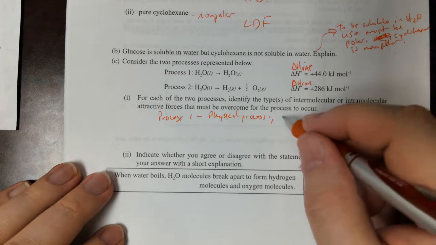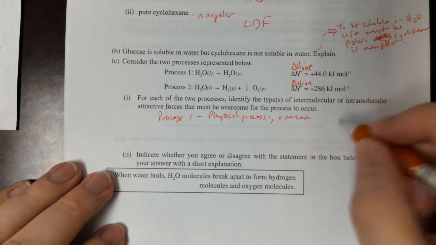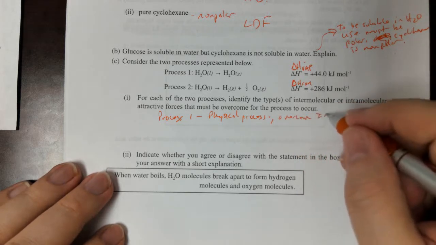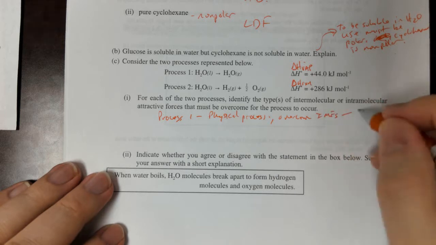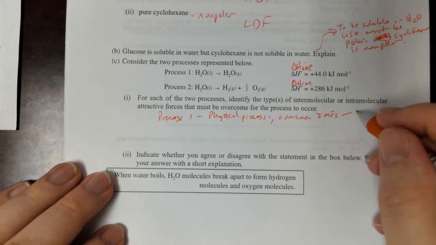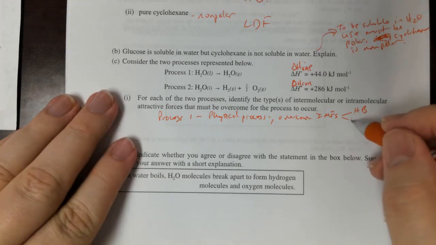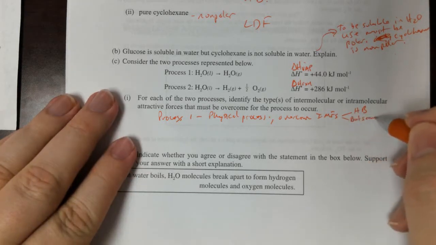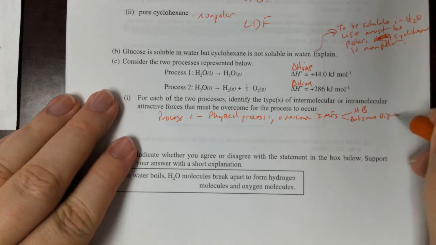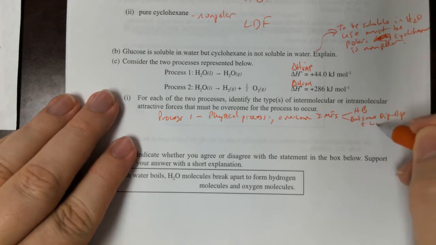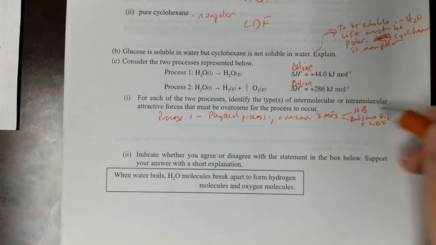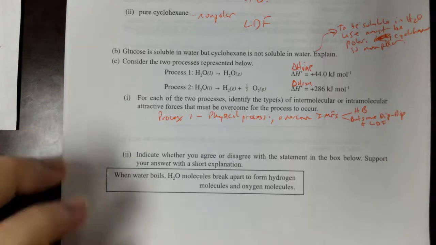So you have to overcome IMFs, and specifically, or primarily, it's the hydrogen bond. That's what they're going to be looking for. And then you can also say there's some dipole-dipole and very few London dispersion. All are there, but it's primarily the hydrogen bond.